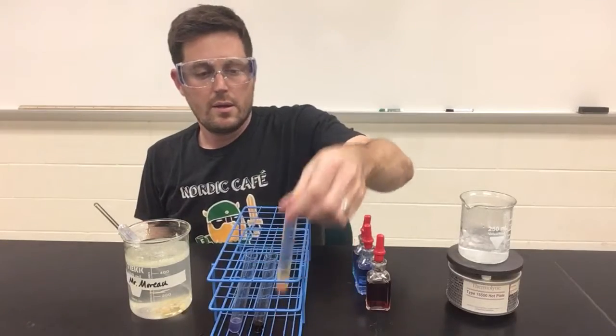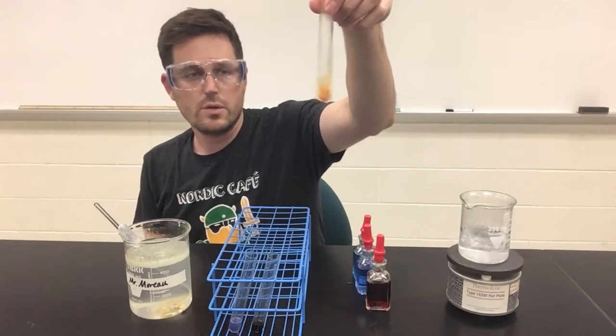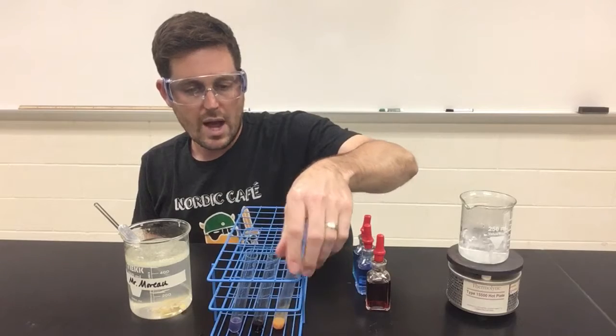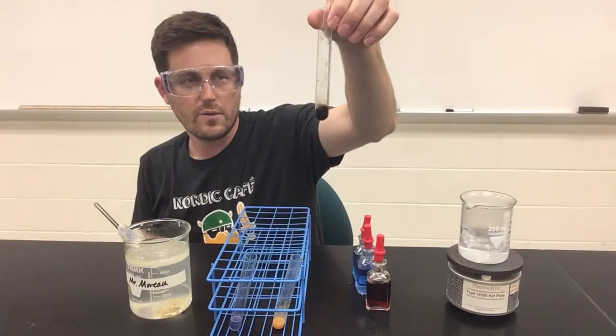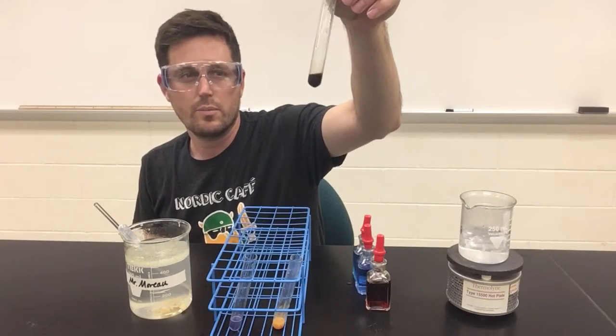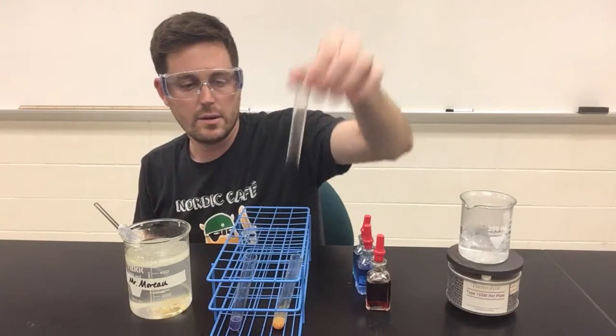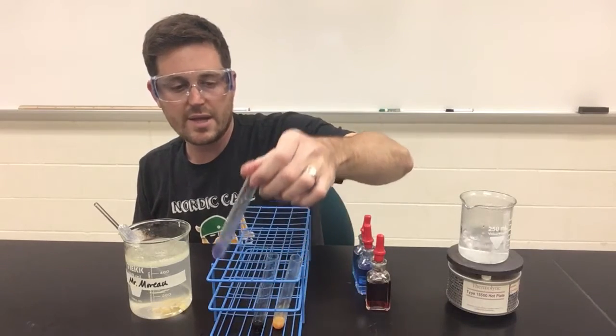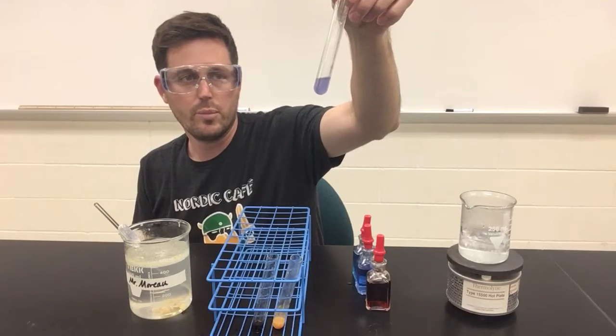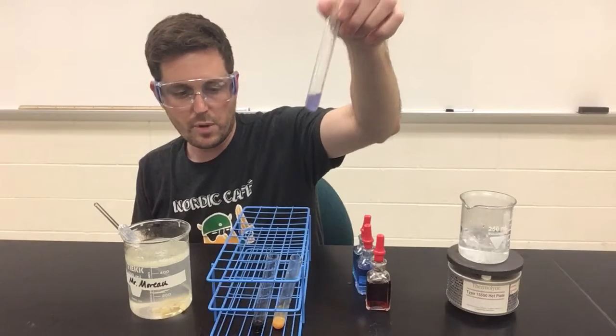So my Benedict's test did change from blue to orange. Iodine did change from that ugly yellow to a dark brownish purple black. And my Biuret's test did change from a royal blue to a purple.